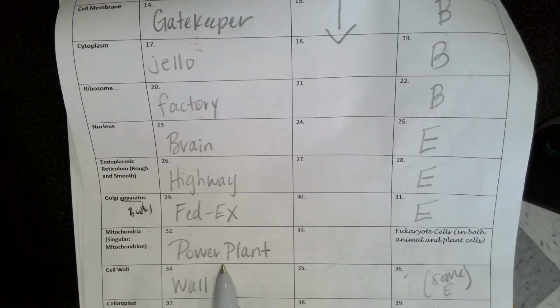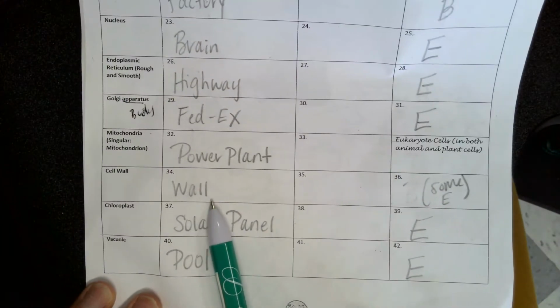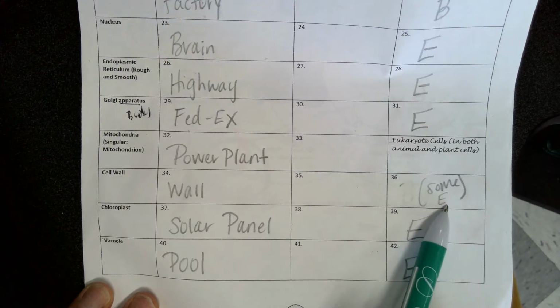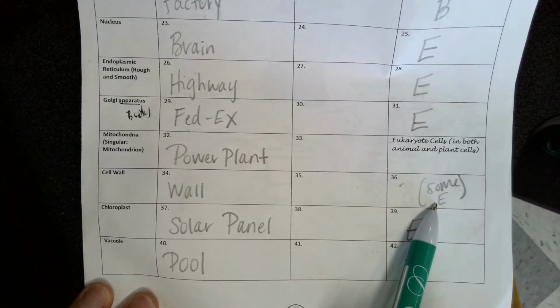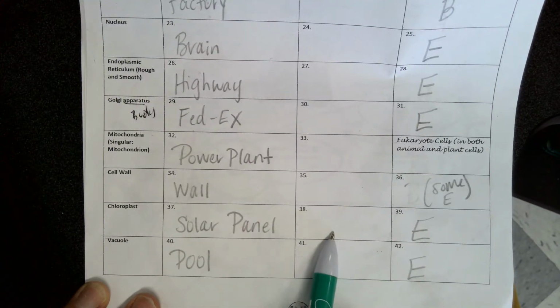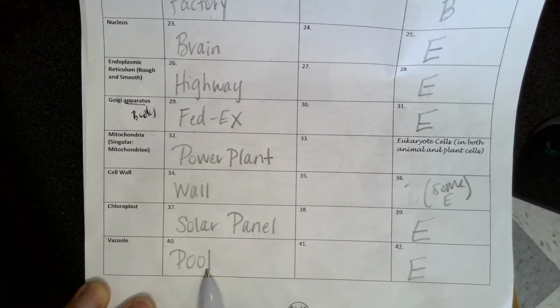Mitochondria, I think of as a power plant because it takes the energy from the food you eat and converts it to energy your cells can use. Cell wall, I just think of as a wall or a gate. And its job is for protection and support of the plant. I put some E because it's not in animal eukaryotic cells, only in plant eukaryotic cells. Chloroplast is the solar panel. That's how I think of it. It captures the sunlight energy and uses that to make food for the plant, which is photosynthesis, also eukaryote. Vacuole, I think of as like a pool or a storage center because it stores materials for the cell, and that is eukaryote.